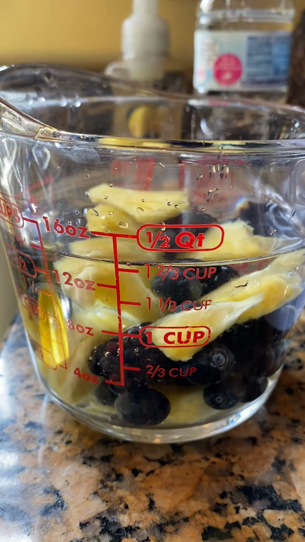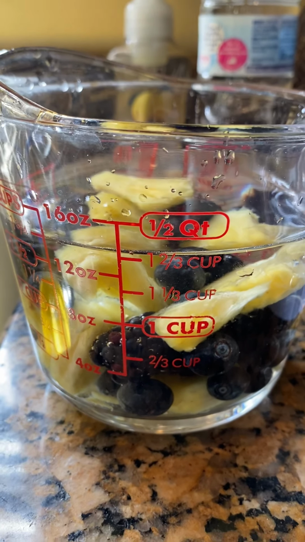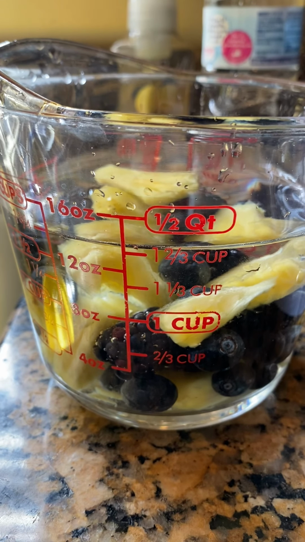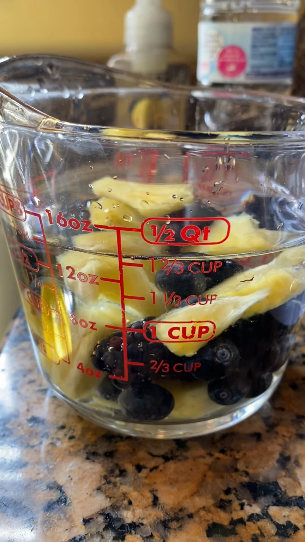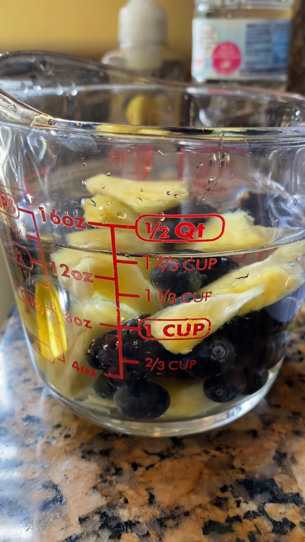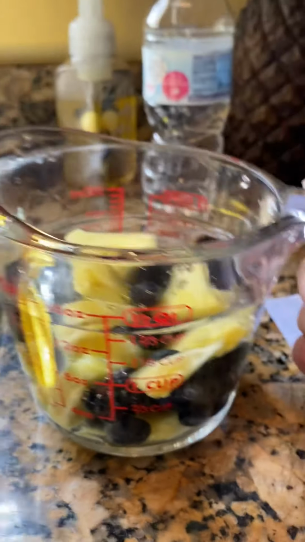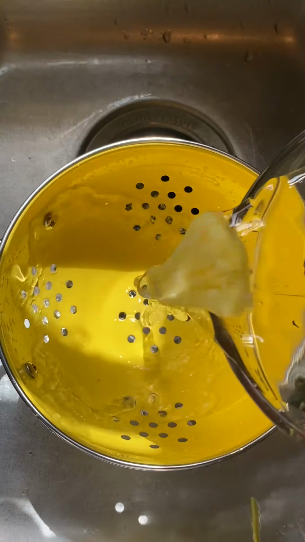So I put pineapple, blackberry, and blueberries into this measuring cup and then submerge them in water. And I'm going to be pouring them into the strainer and showing that only the water will go through the holes on the strainer and the fruits will remain in there. So I'm going to take my measuring cup and pour this in here.